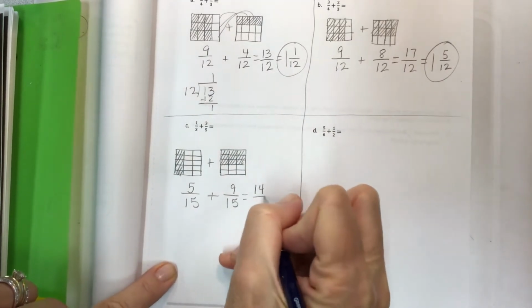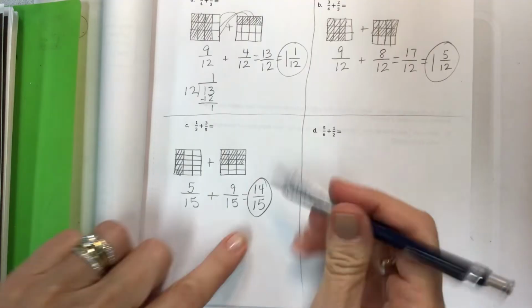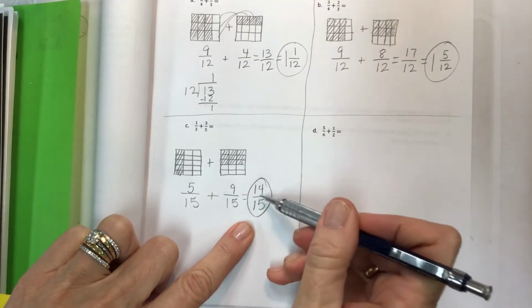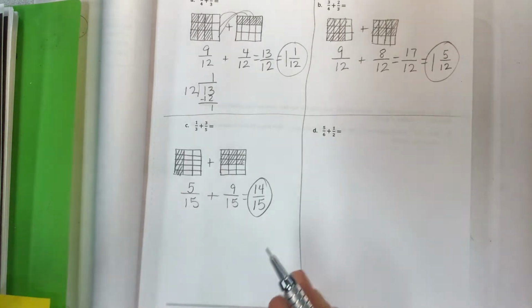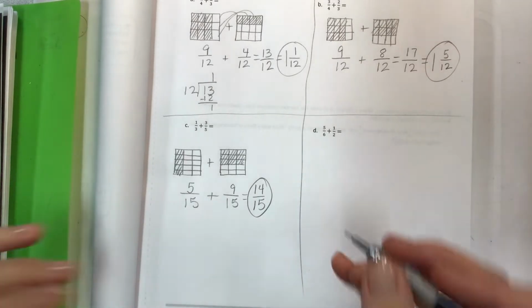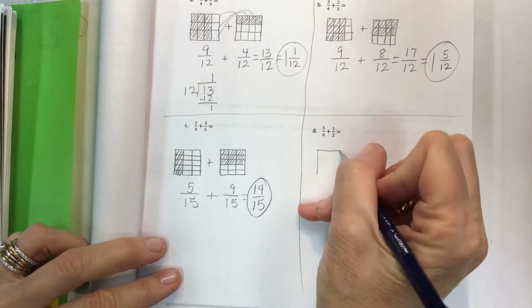Add those together. And on this one, I have a proper fraction with a smaller piece on the top than on the bottom. So I do not have an improper fraction. Therefore, I don't have to have a mixed number. I can move on.